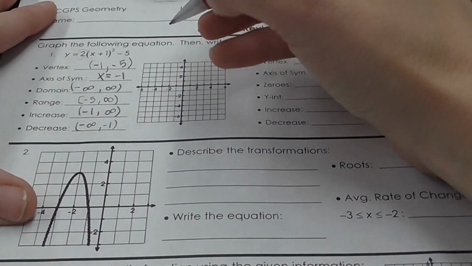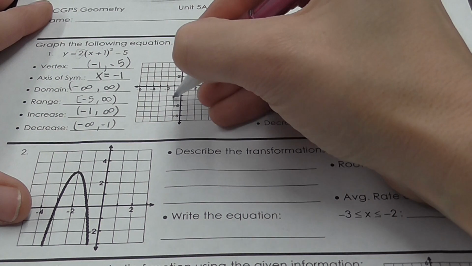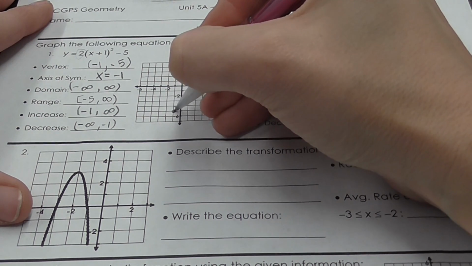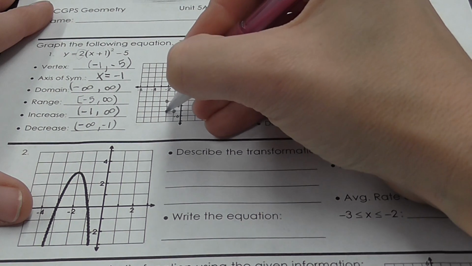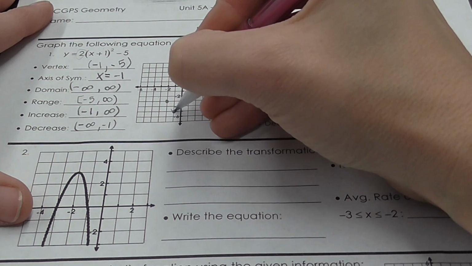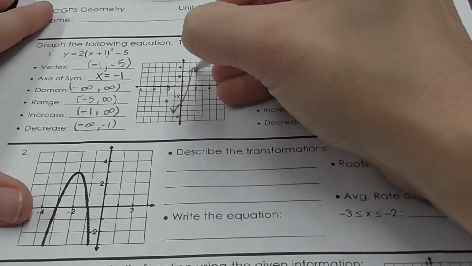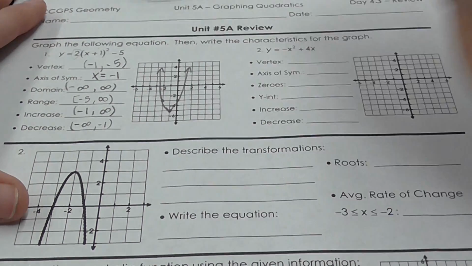And to graph it, just to be sure we're on the right track, we're going to go to -1, -5. And we're going to increase it by 2. So over 1, up 2. It increases. Alright.